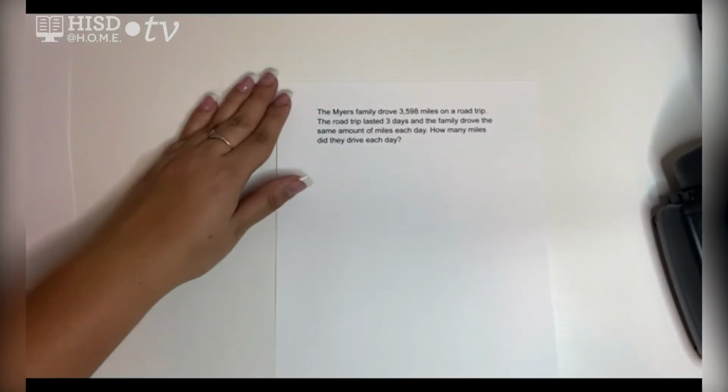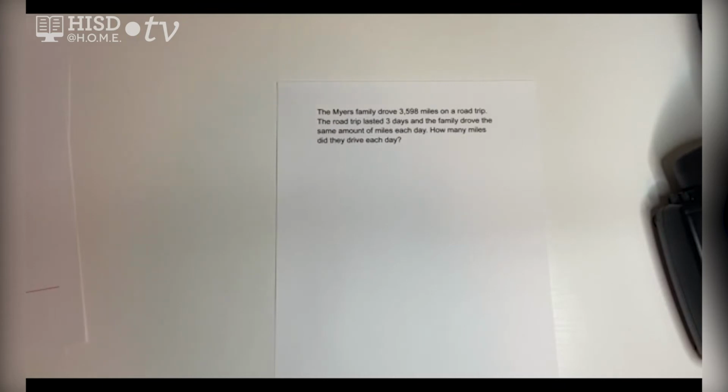So we know that the problem is about a family who took a road trip and they drove, right? Well, let's go ahead and read one more time so that we can pay attention to the values and keywords in the problem. The Myers family drove 3,598 miles on a road trip. The road trip lasted 3 days, and the family drove the same amount of miles each day. How many miles did they drive each day?